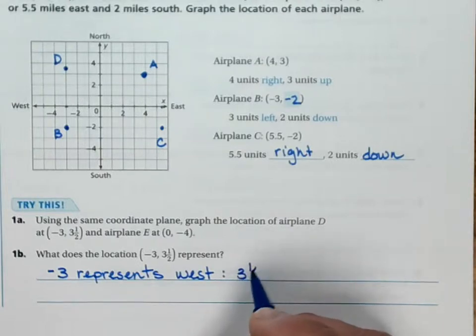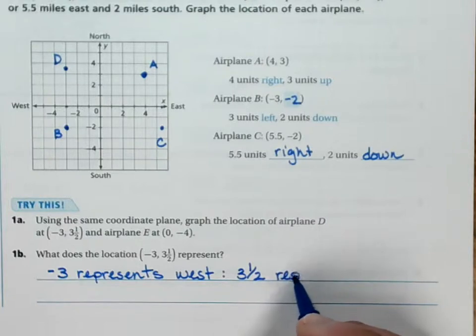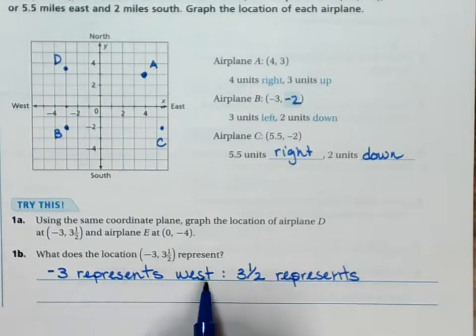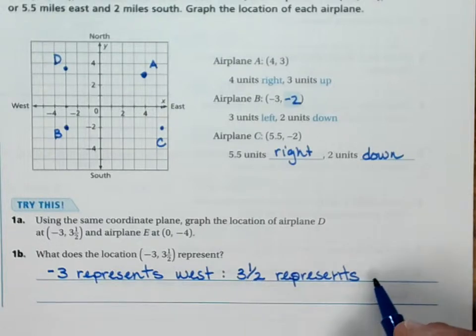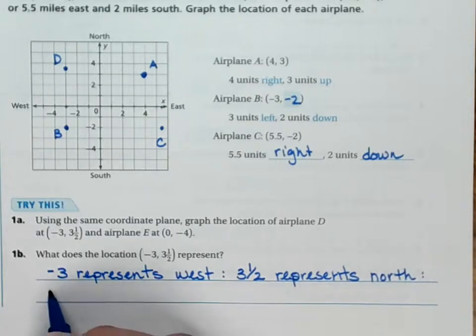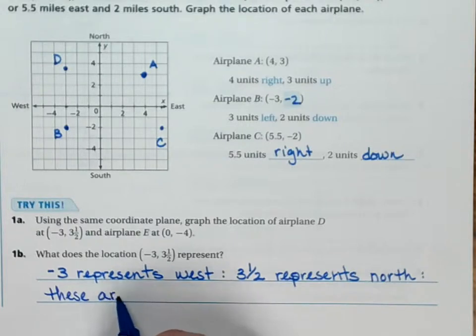If -3 is west, +3.5, which is your y, represents north. These are the coordinates of your plane.